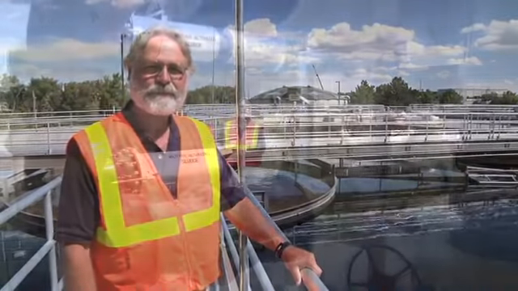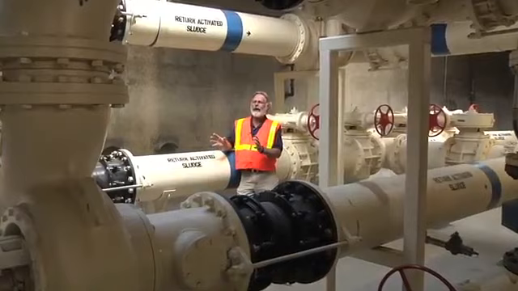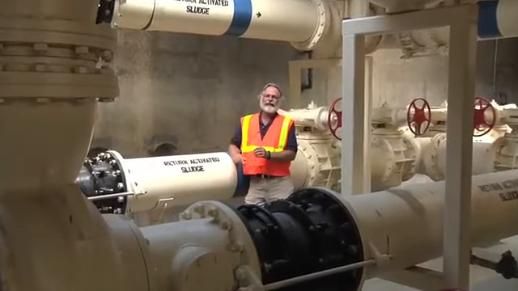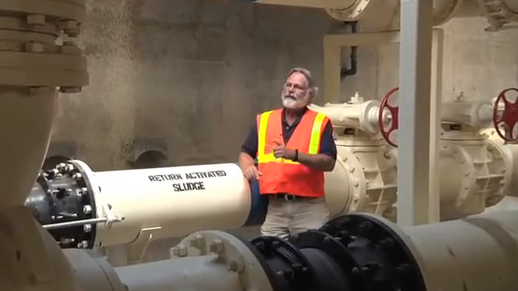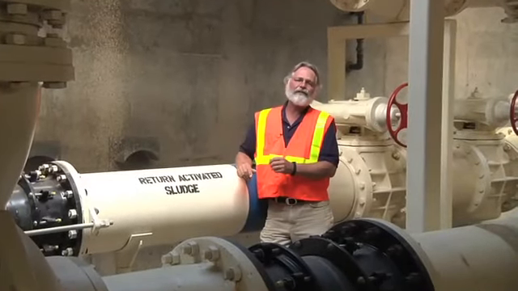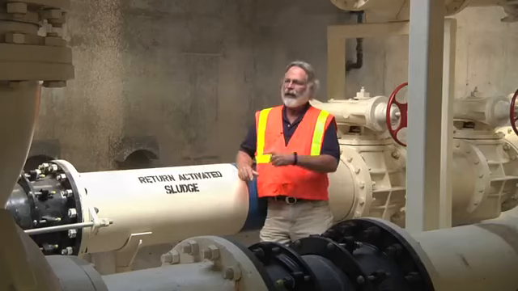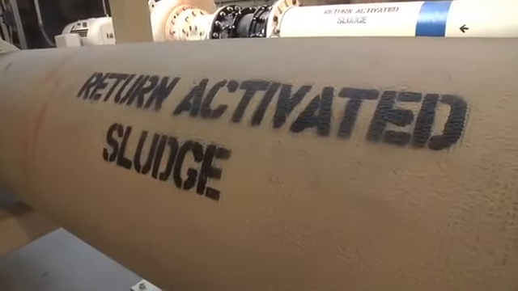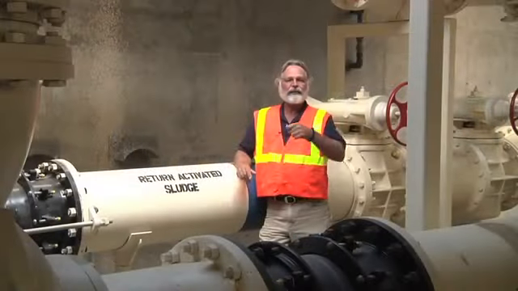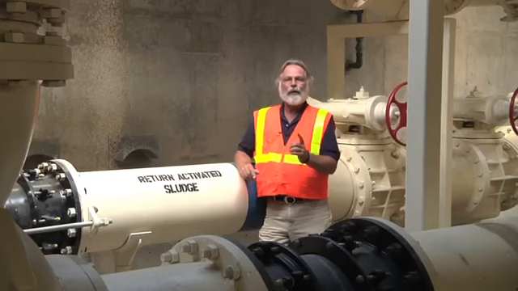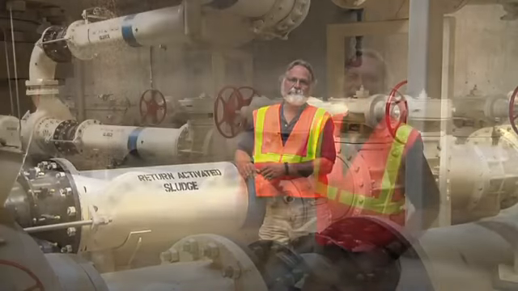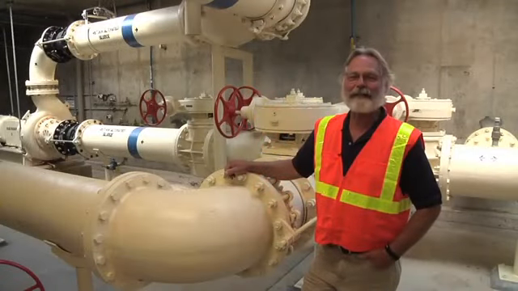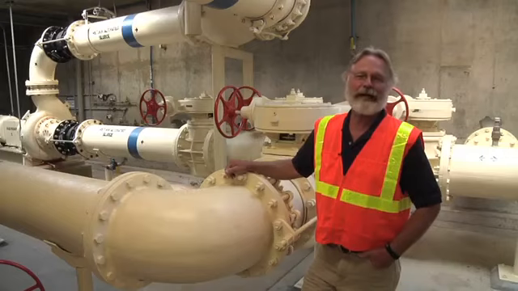Now we're down below ground at the base of the secondary clarifiers in the sludge pump galleries. The sludge settles to the bottom of the clarifiers, it's collected in the middle, and then is pumped out by these return-activated sludge pumps. It goes back to the front end of the aeration basins where it's ready to make another trip through the secondary treatment process. This concludes the secondary treatment process. From here, the treated water goes to disinfection before it's sent out into the creek.